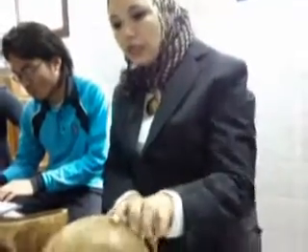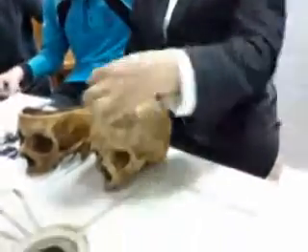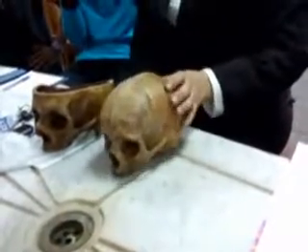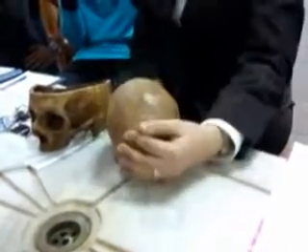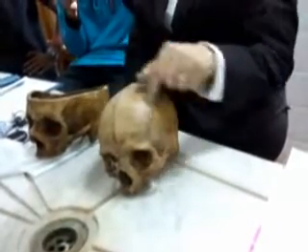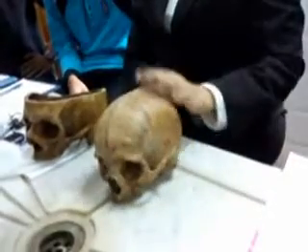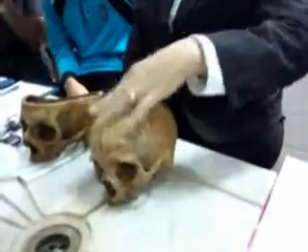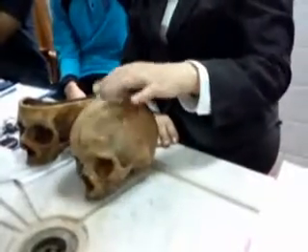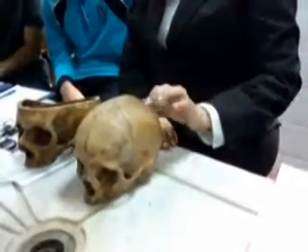Again, in the norma verticalis, when I look at the skull from superior, I will find the frontal bone anteriorly, 2 parietal bones on both sides in the middle, and posteriorly the occipital bone. I have 2 important sutures: one anteriorly and transversely, the coronal suture, and in the midline the sagittal suture, and posteriorly the lambdoid suture. I have 2 important points here: this point is bregma, this one is lambda.